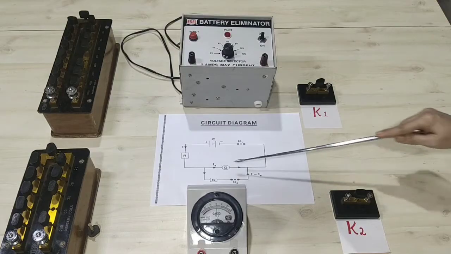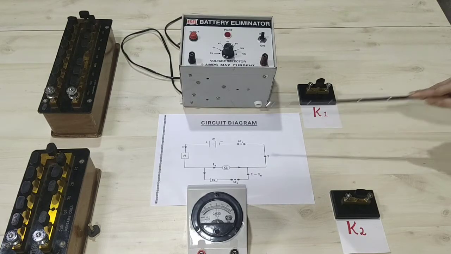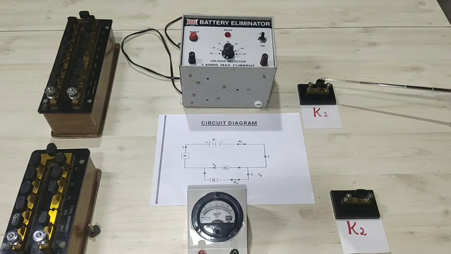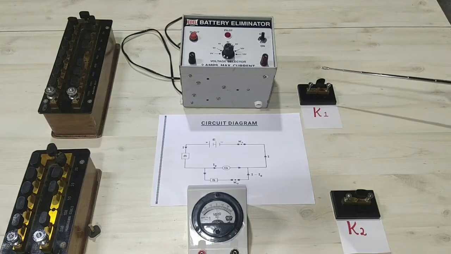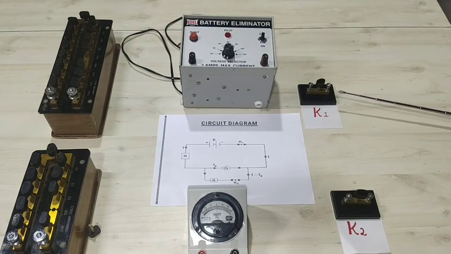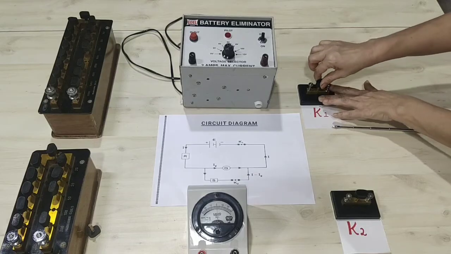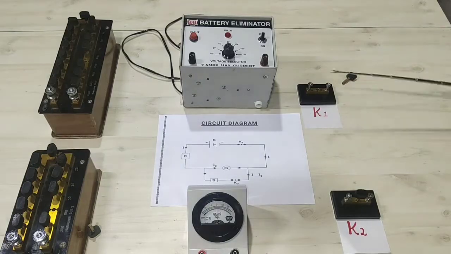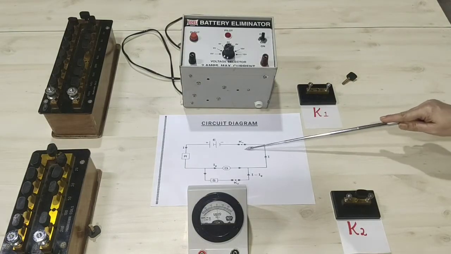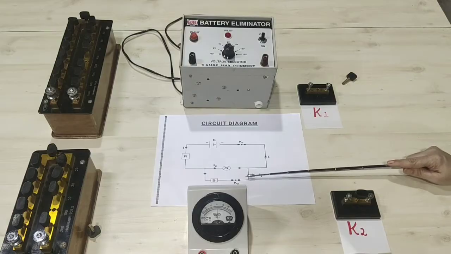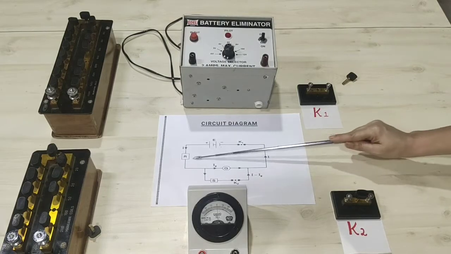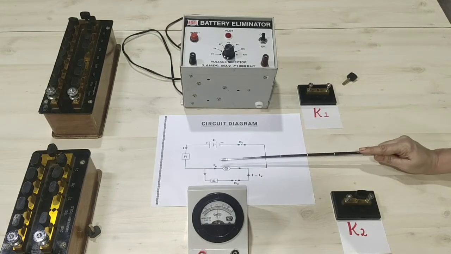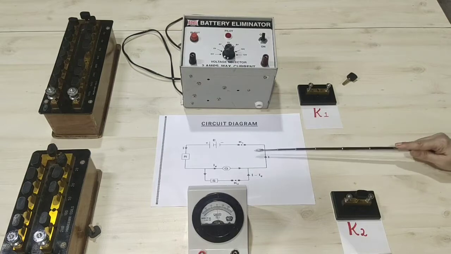Then next part of the main circuit is K1. This is K1, plug key. Right now the plug key is closed. If the plug key is closed, it means that current will flow in the circuit. You could even open the plug key. If you would open the plug key, it means the circuit is open. So we finished understanding the components of the main circuit. This circuit is used for the first part of the experiment, to find the current in the main circuit.